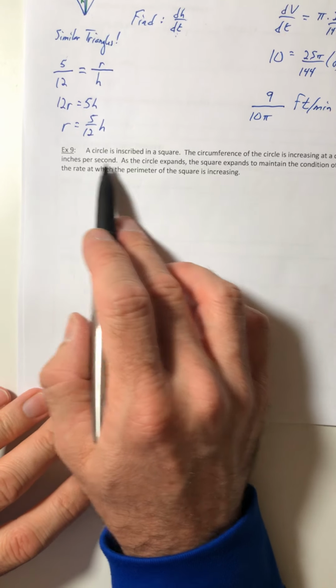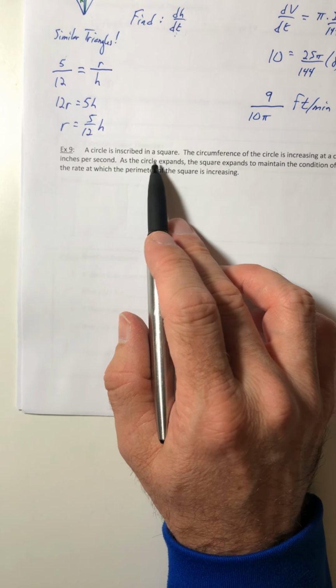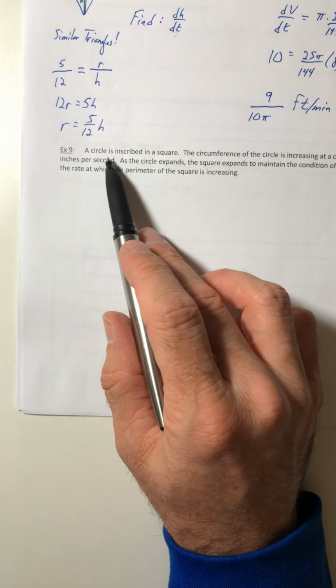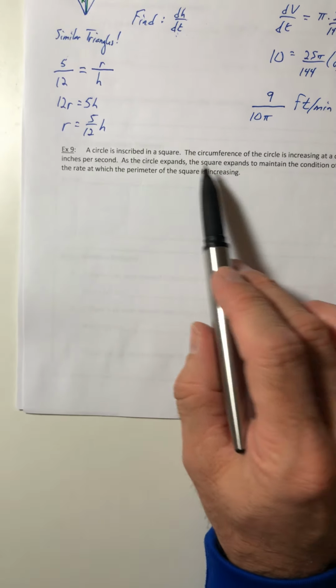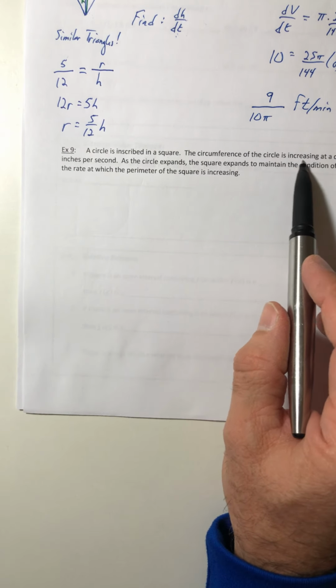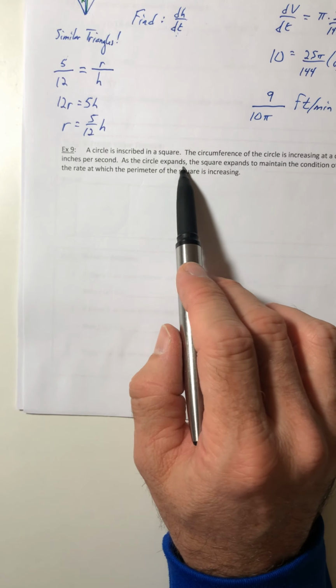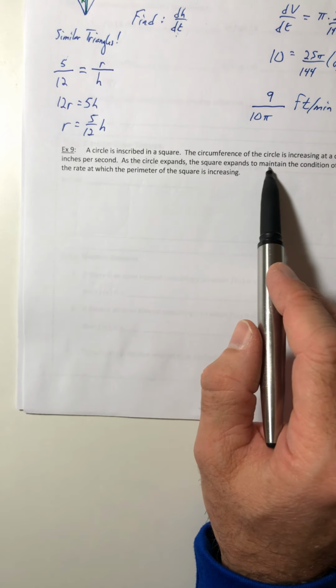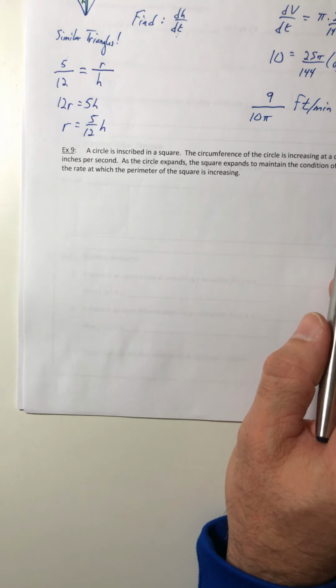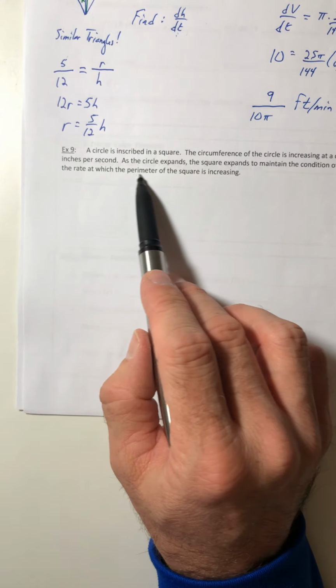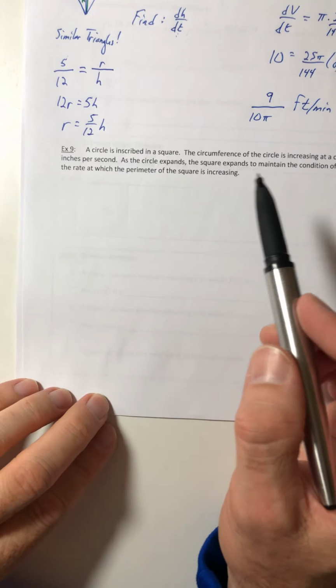All right, last example. A circle is inscribed in a square. So the circle is inside the square. The circumference of the circle is increasing at a constant rate of 6 inches per second. As the circle expands, the square expands to maintain the condition of tangency. Find the rate at which the perimeter of the square is increasing.